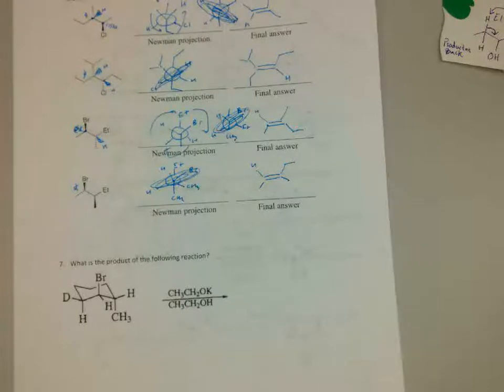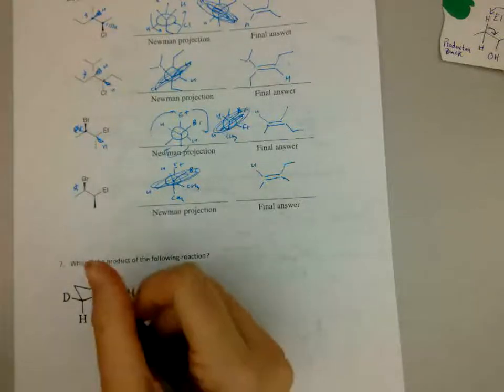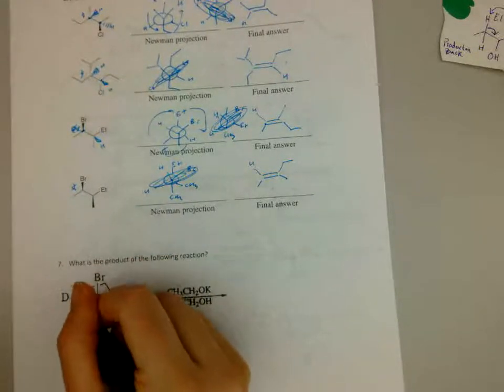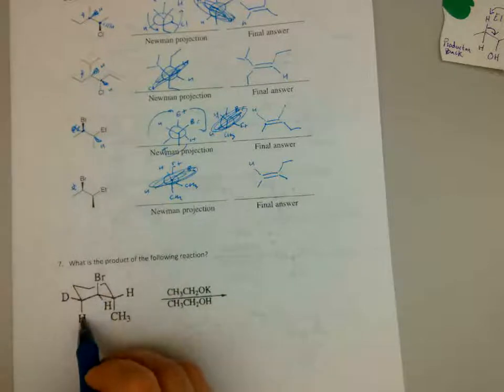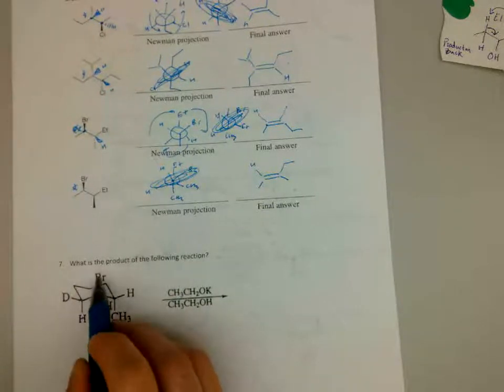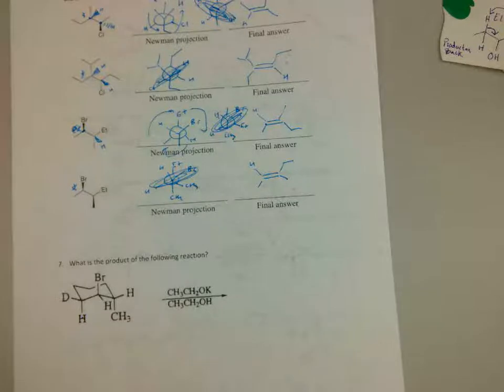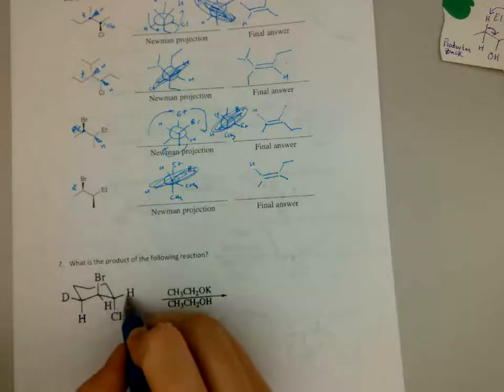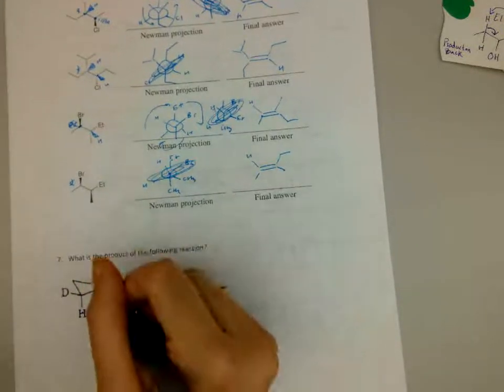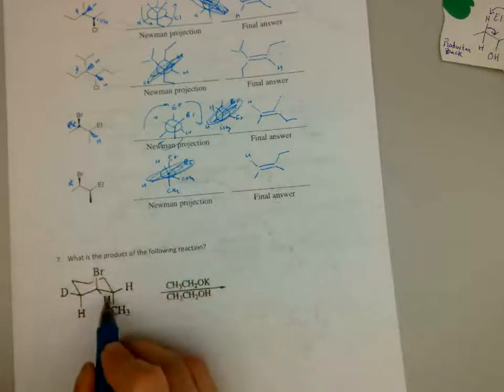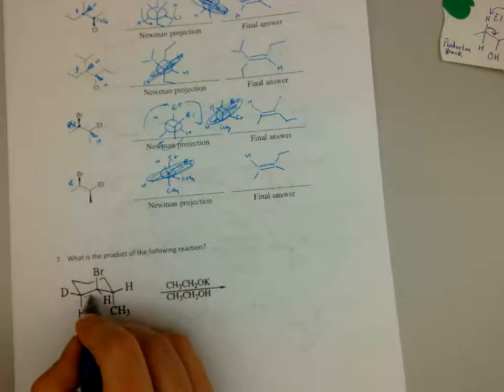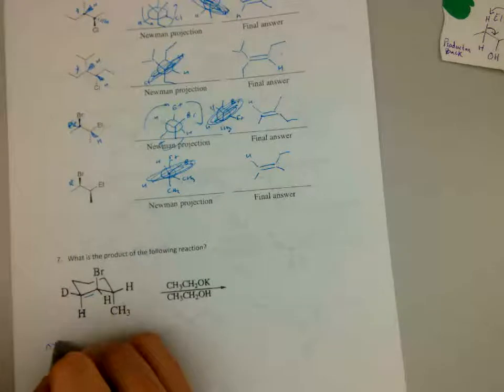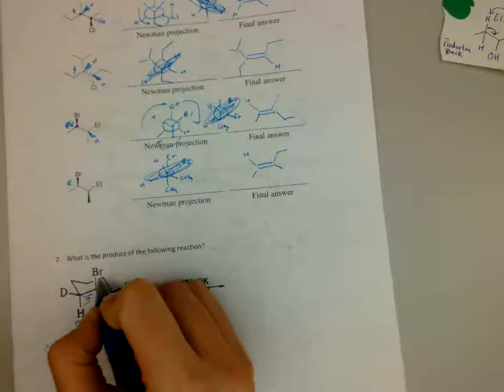Okay, now for this number 7, what is the product of the following reaction? We have our bromine and our hydrogen here are anti-coplanar the way they need to be. They're coaxial but opposite, anti-coaxial or anti-periplanar. This hydrogen here is not. So you can't get an elimination product between these two. It can only happen right here where the nucleophile will take this hydrogen, the double bond would form, and the leaving group would leave.